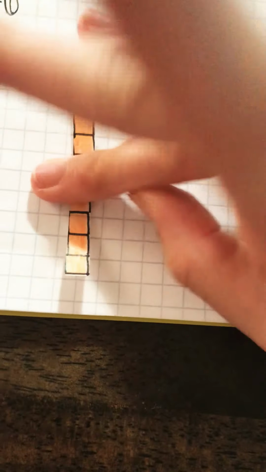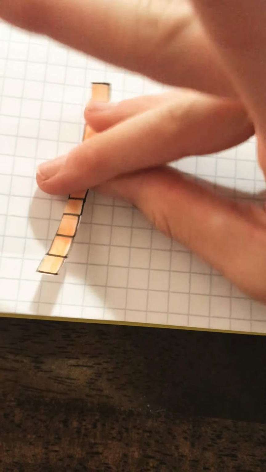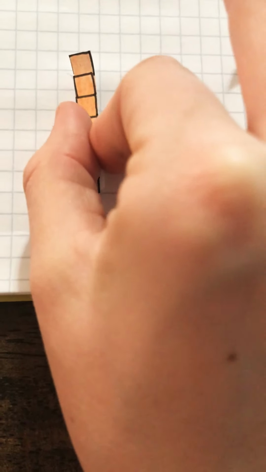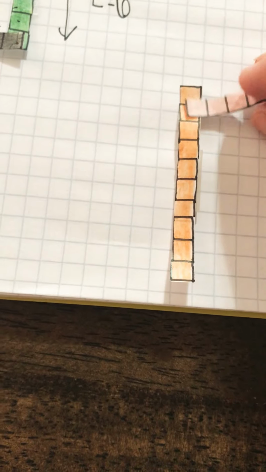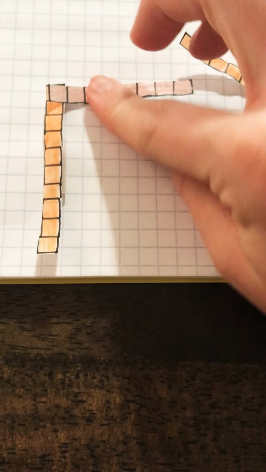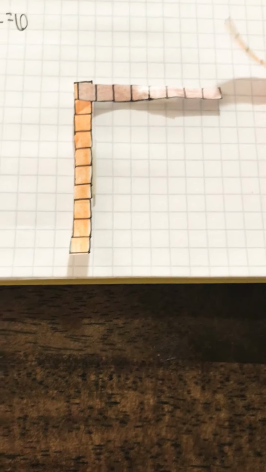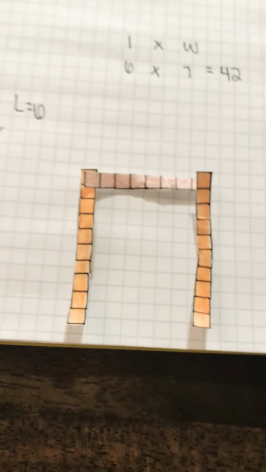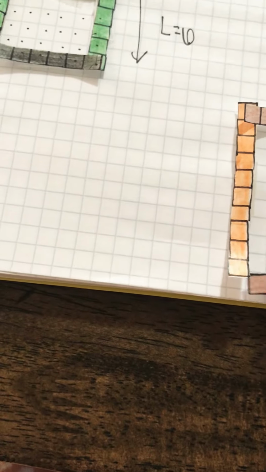So we'll press this one down on the paper. Okay. Now overlap our 8. This one down, grab our other 8.